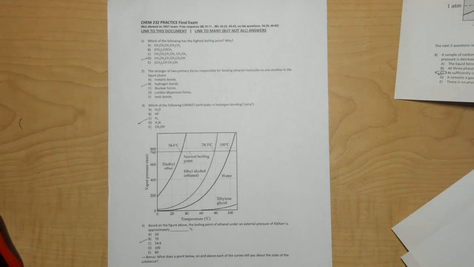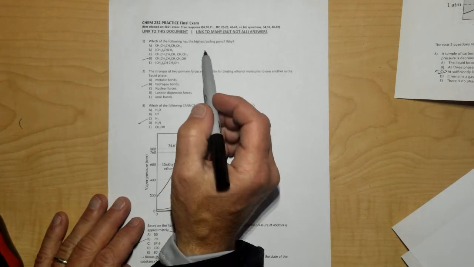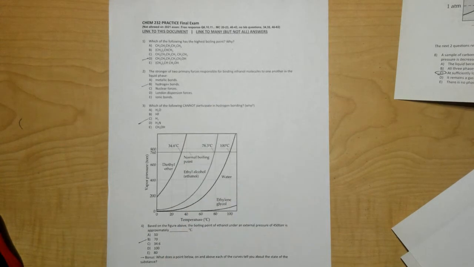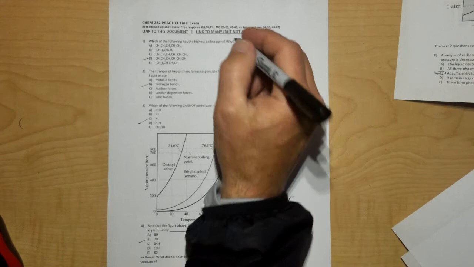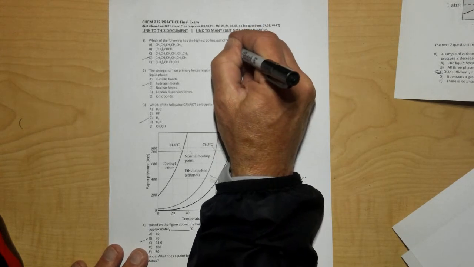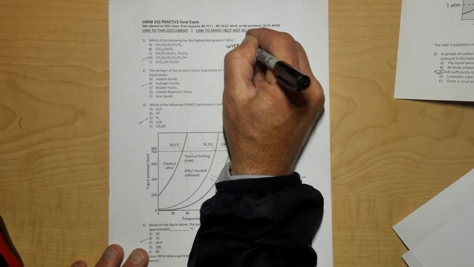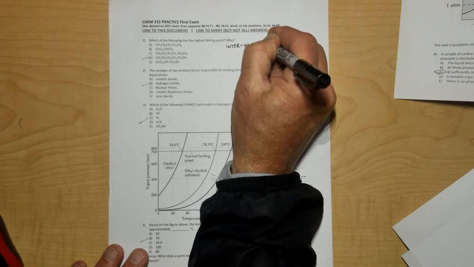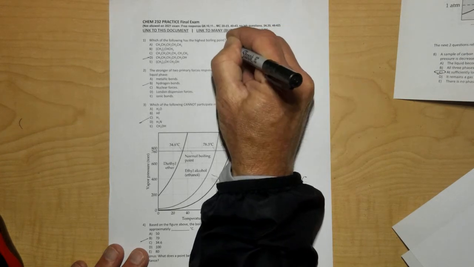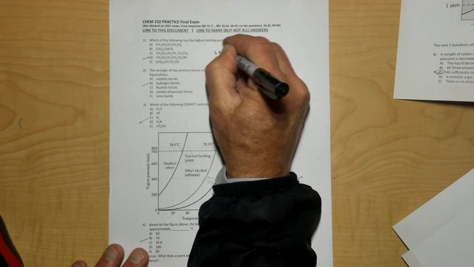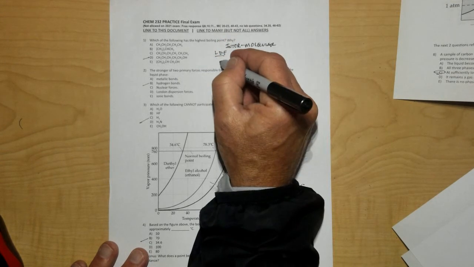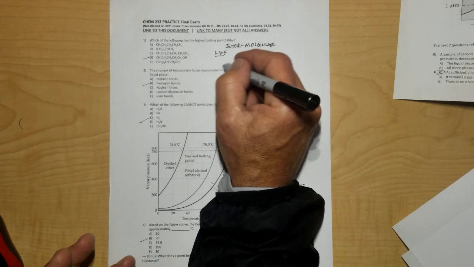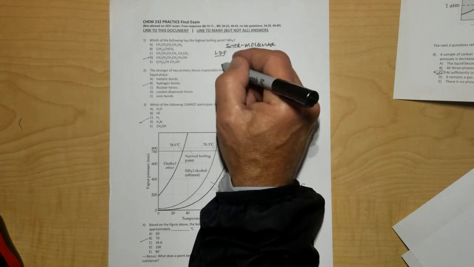Alright, this is the practice test. Which of the following has the highest boiling point? So boiling points are defined by the types of intermolecular forces that govern a particular substance. And remember that there are intermolecular forces that include London dispersion forces, which just depend on how many atoms are in a particular substance, because it depends on how many electrons there are.